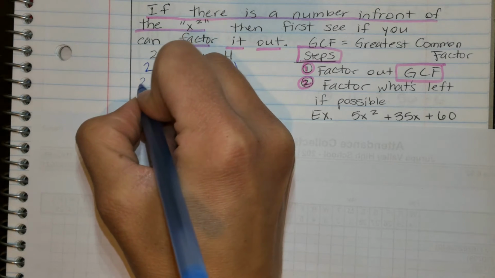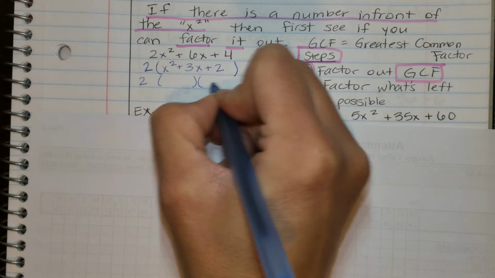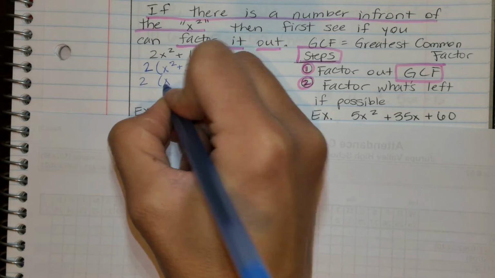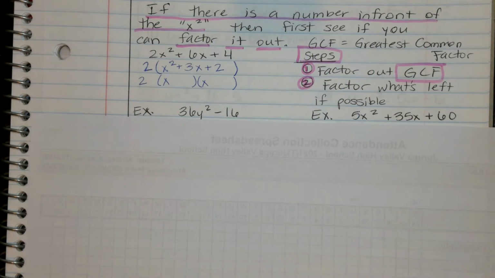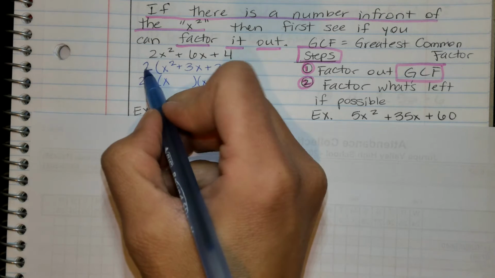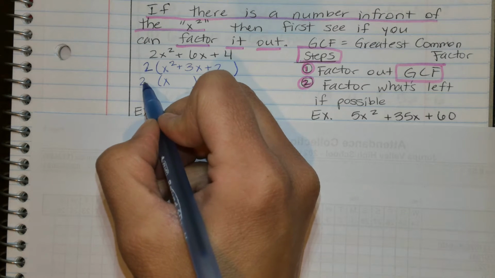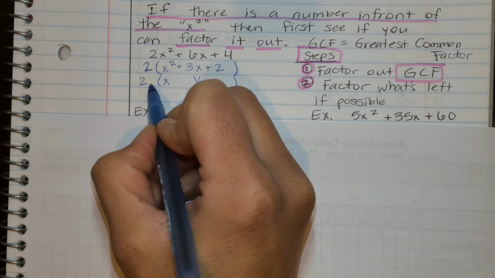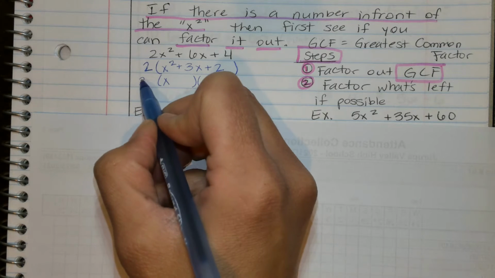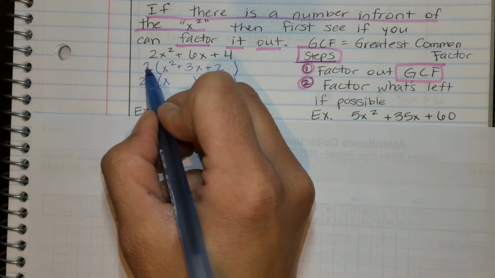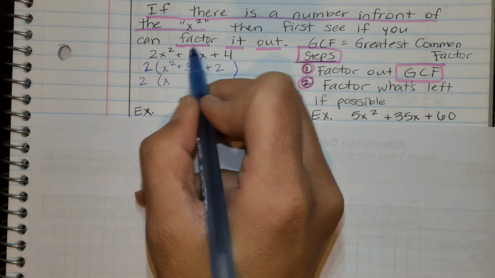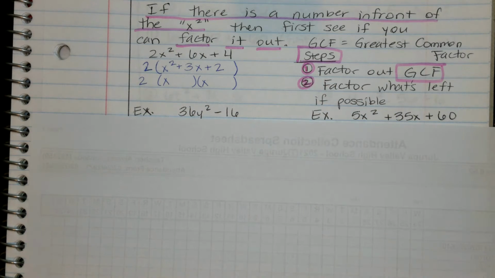So now I'm going to try to factor that trinomial to be like x plus something and x plus something else. And just notice that the 2 that I factored out has to stay in front. Just make sure you leave it in front. That means 2 times that, 2 times that. That's how we'll get the 2x squared and the 6x and the 4.